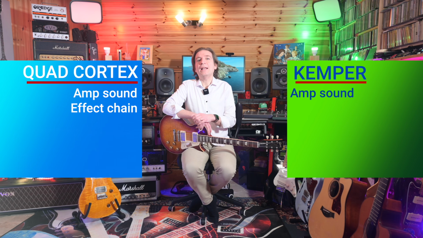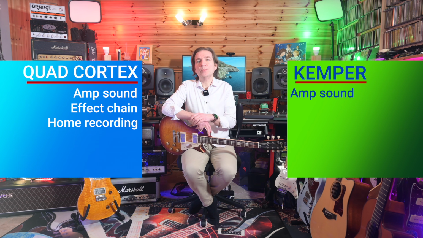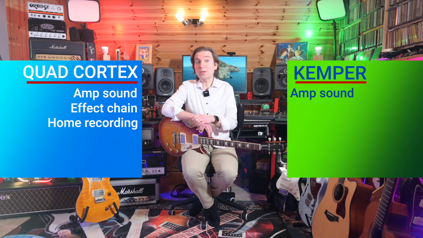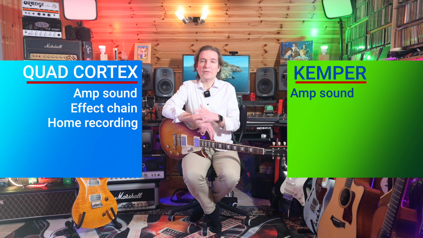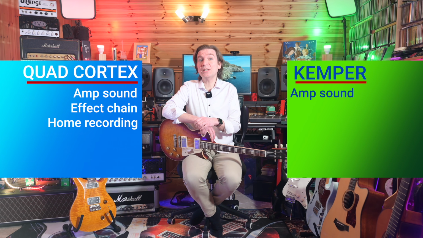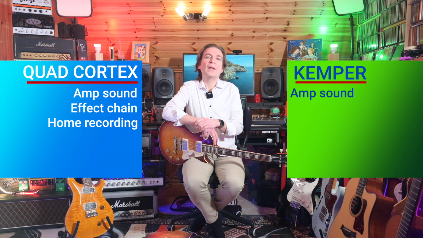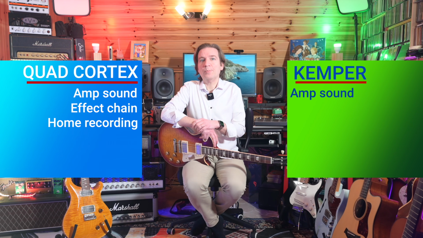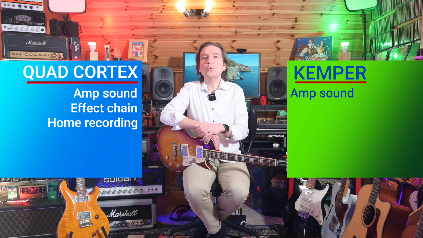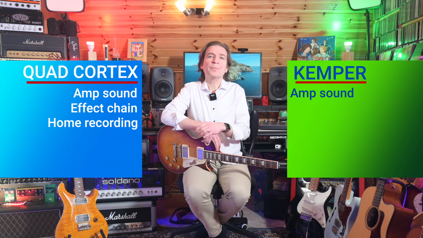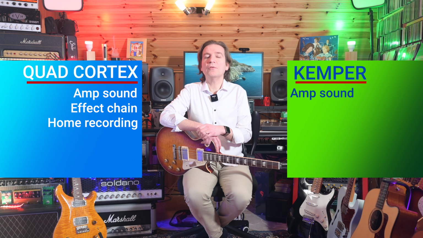Home recording. Well, here I have no doubts. The Quad Cortex is better. It has 8 USB inputs and outputs, and 2 combo inputs to which you can also attach a microphone. It is missing the SPDIF connection available in the Kemper, but I think that with USB in and out you would need SPDIF connections only in very specific situations. And honestly, I never understood why Kemper decided not to pass the audio signal via USB. I mean, not to allow the Kemper Stage to serve also as an audio interface. For me, it is honestly a weakness of the Kemper Stage.